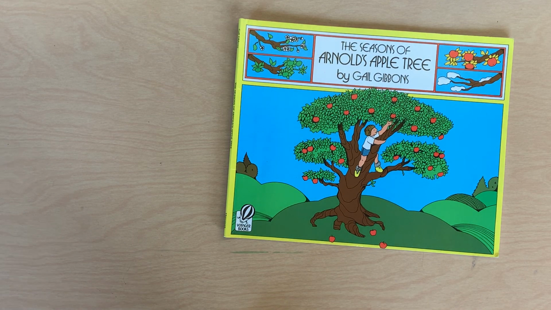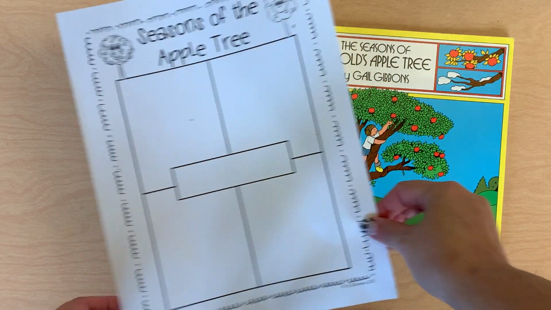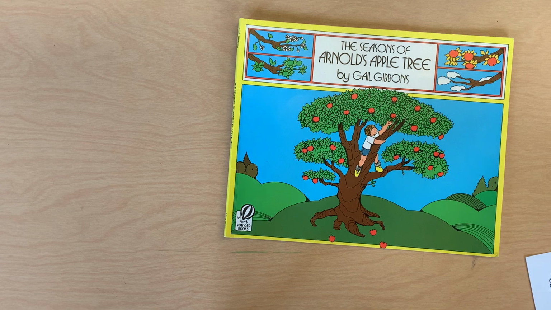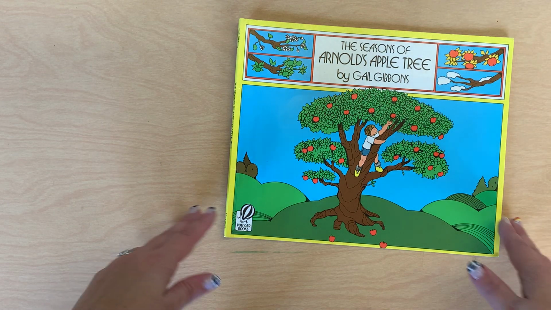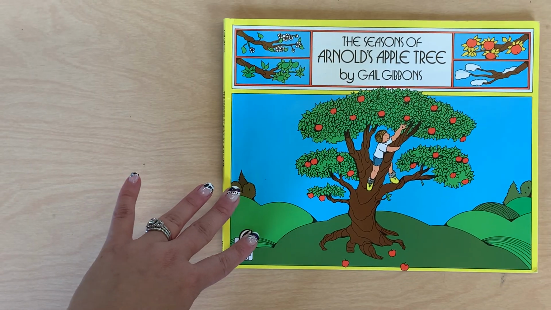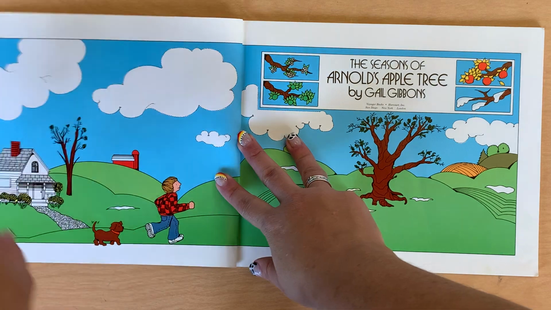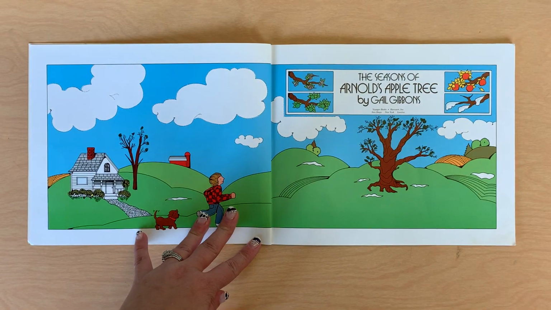All right, today we're going to read a story about how an apple tree looks during the different seasons, and then we're going to be doing this page. So first we'll read our story, then we'll do our work. This is called The Seasons of Arnold's Apple Tree. So the little boy, his name is Arnold, he has an apple tree, and he's going to tell us about what it looks like in all the seasons.